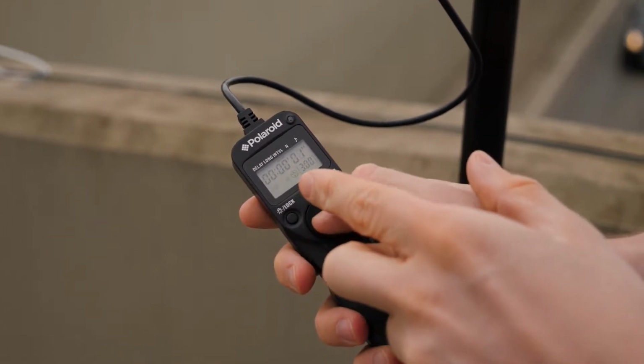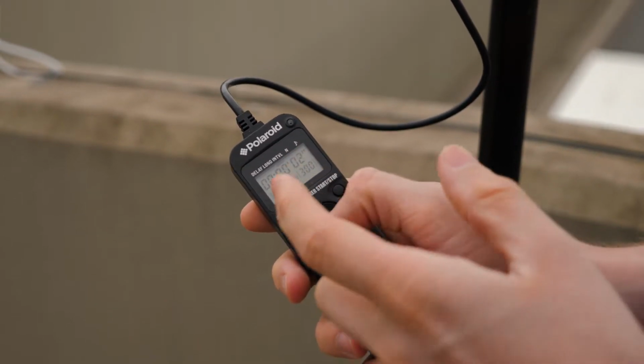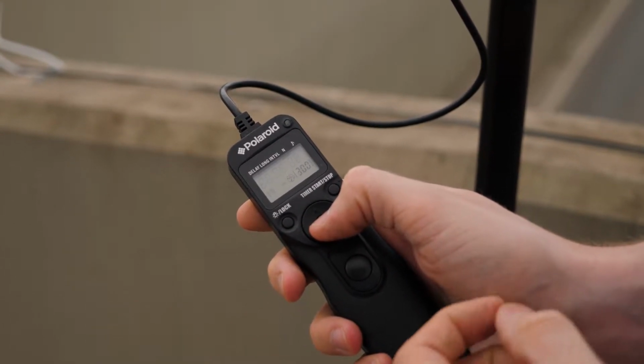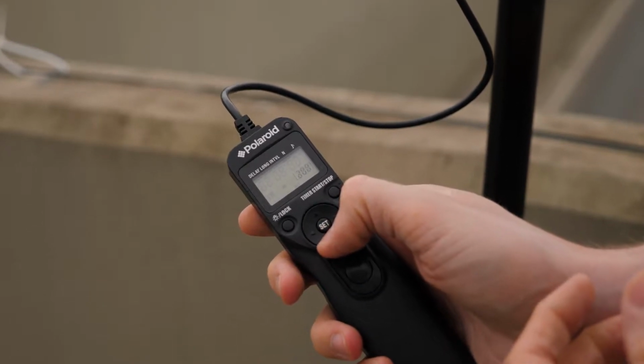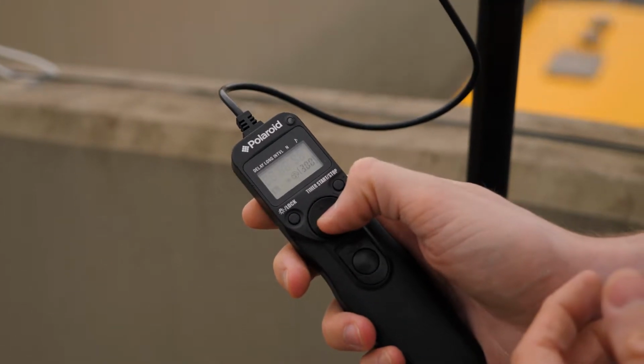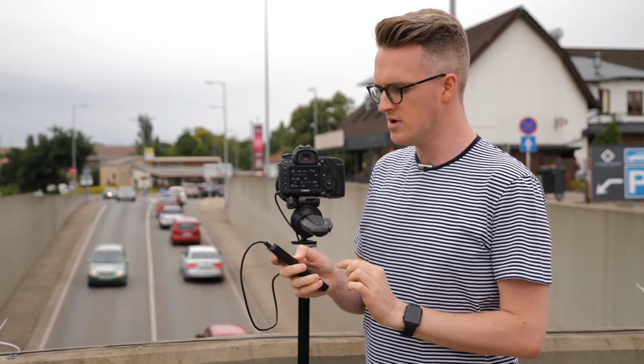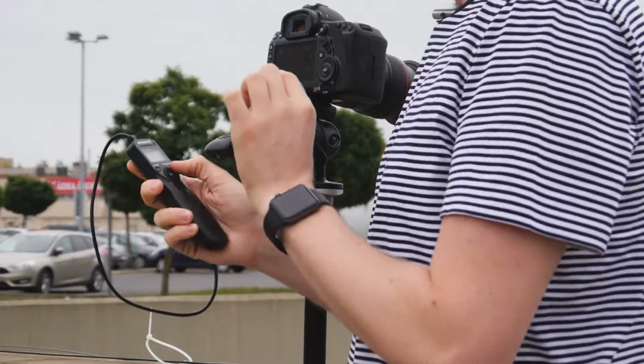This is where we set what the interval is going to be. It can be hours, minutes, and seconds. This was 1 second, 2 seconds. N, this is N for number of photos you want to take in your sequence. We set it to 300 here. And the last one is sound, whether you want sound or not. I do not want sound, so I leave that off. And then all I need to do is hit start.